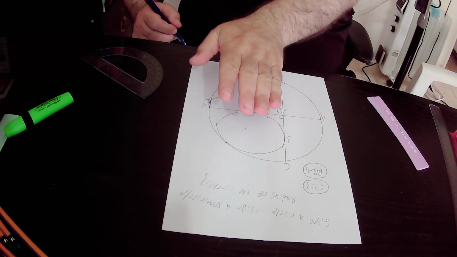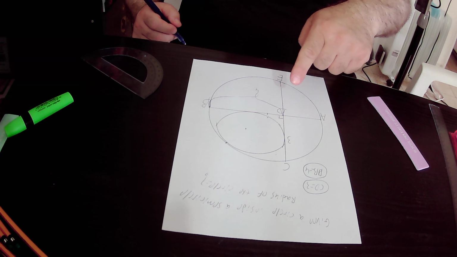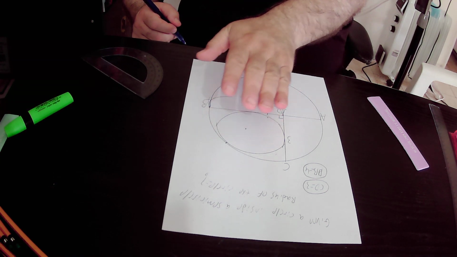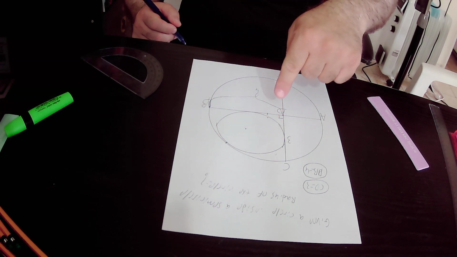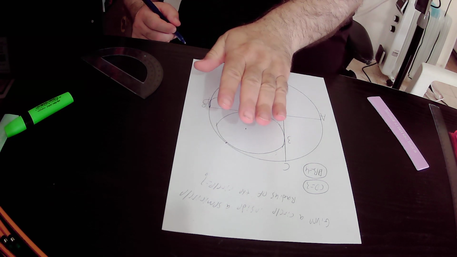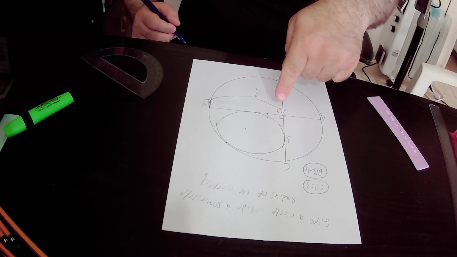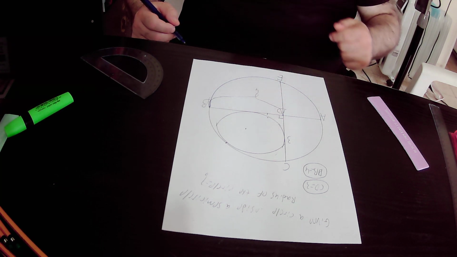So if we focus on this side of the straight line CE at point D, the sum of the angles on this side must be equal to 180 degrees. Which angles do we have on this side of CE at point D? We have 90 degrees and angle EDB, and in total they must be equal to 180 degrees.